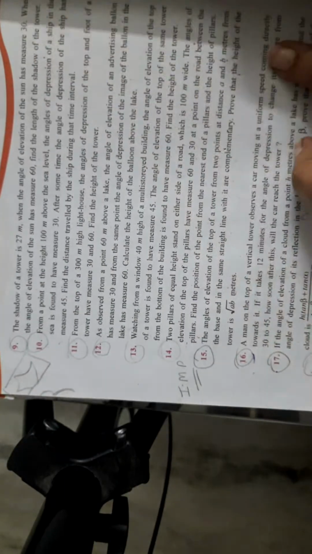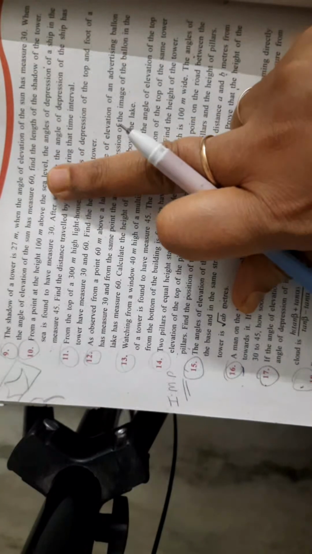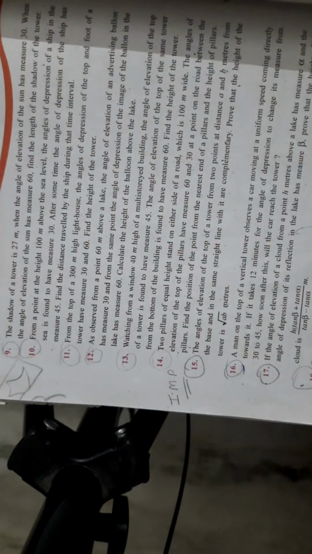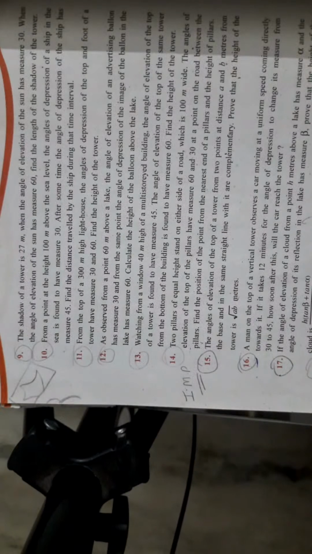When the angle of elevation of the sun is 60, find the length of the shadow. So this I want to see whether you can solve or not.